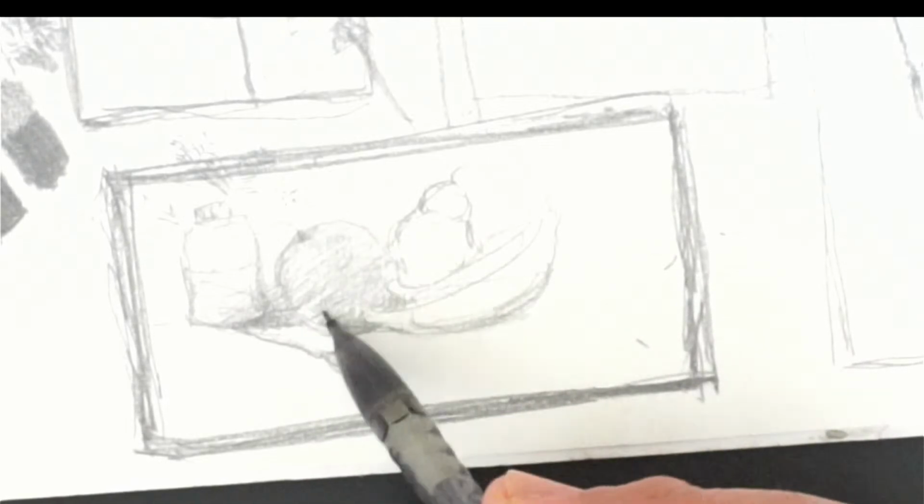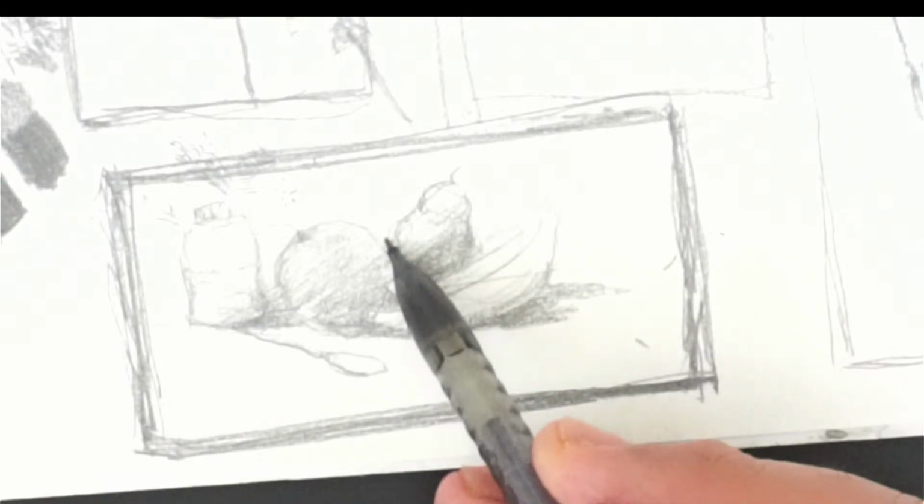The highlight on the apple will be here. The apple will be darker on this side. The bananas will be casting shadows also. The pear will be darker here. And the pear will help the apple and both bananas, because it's in the background. It's more dark.